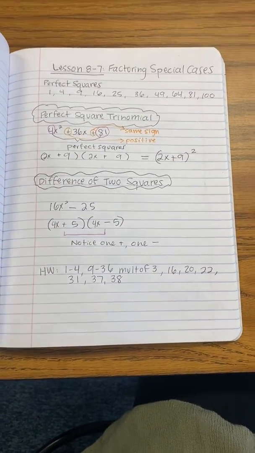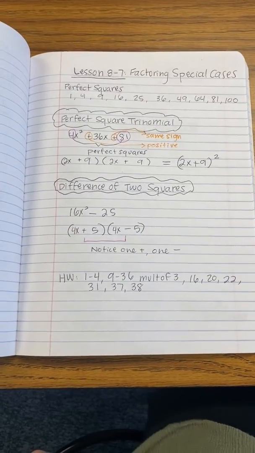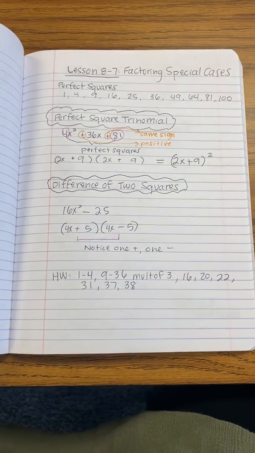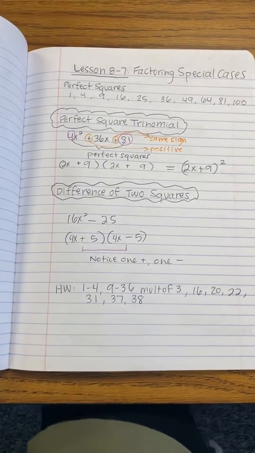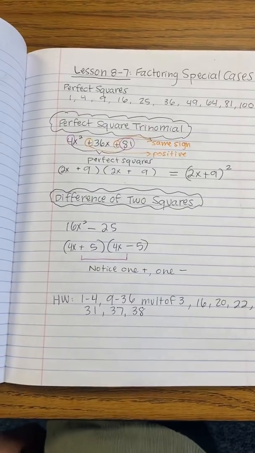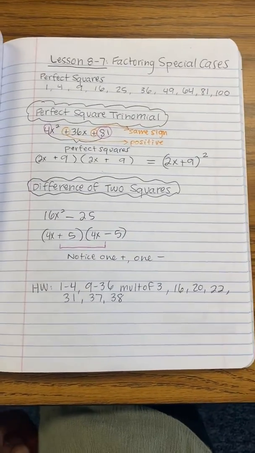Hello, happy Thursday everybody. Lesson 8.7, factoring special cases. I think this will be a nice break from 8.6, which was a challenging lesson. This one's all about shortcuts.